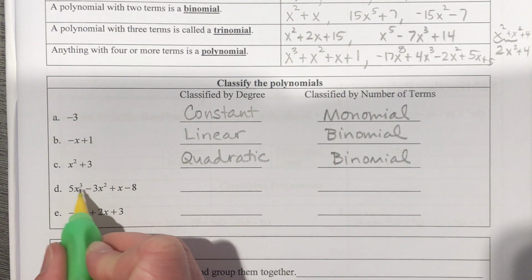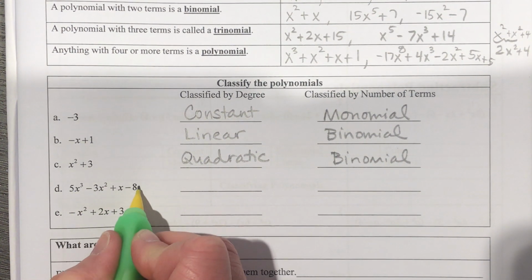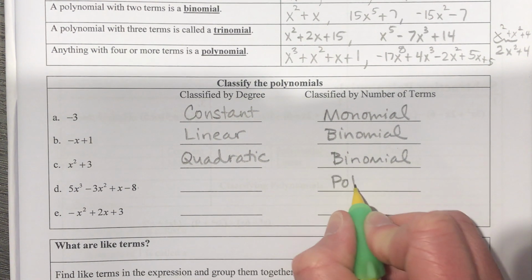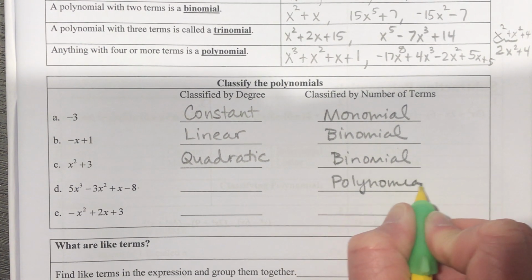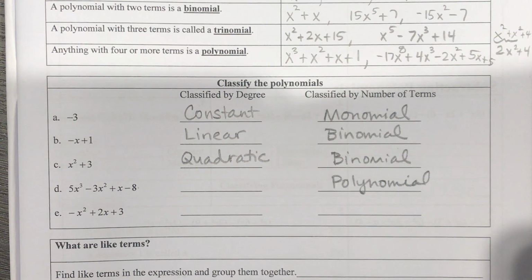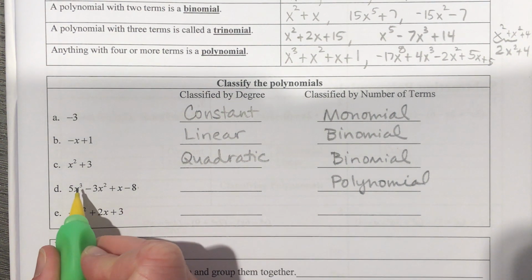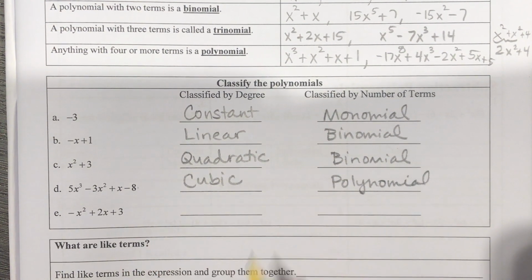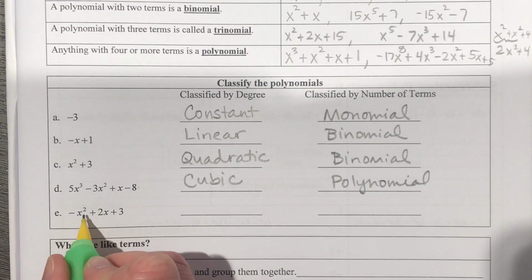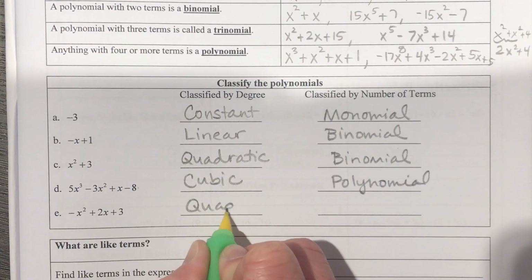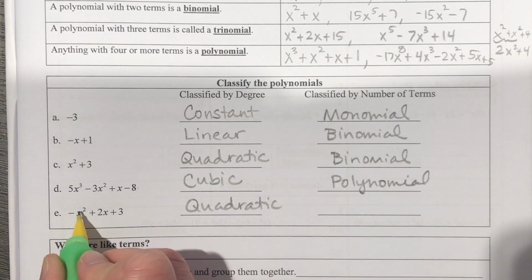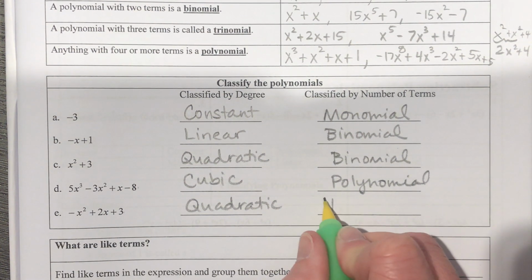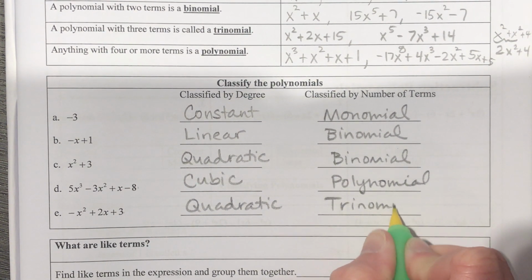And then there are 1, 2, 3, 4 terms here, which is called a polynomial. And for this one, the highest power that I see here is a cube, which would be called a cubic function. And then here for this one, the highest power is a 2. That power is the highest, which is called a quadratic. And there are 1, 2, 3 unique terms, which is called a trinomial.